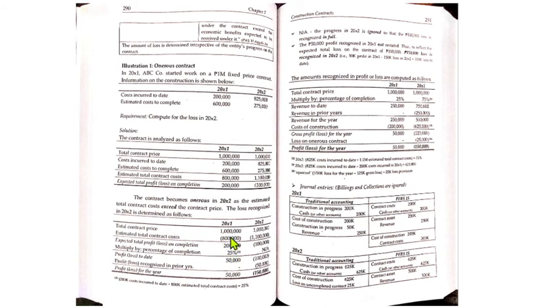So, tingnan natin. Okay. 1 million minus 800,000, 200,000 ang expected profit. Multiplied with the percentage of completion, 50,000. 25%, 50,000. So, paano na-compute yung 25%? E di yung, paano ka ba mag-compute before? 200,000 divided by 800,000. That is 25%. So, 50,000 ang iyong profit for the year in 20x1. Under 20x2, meron ka kasing expected loss, 100,000.